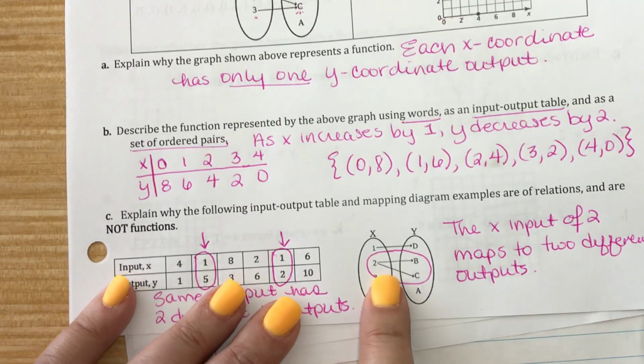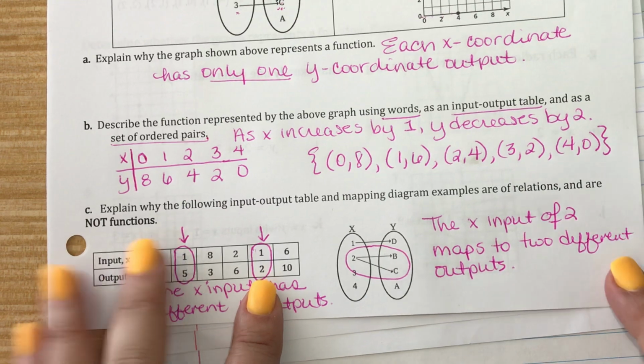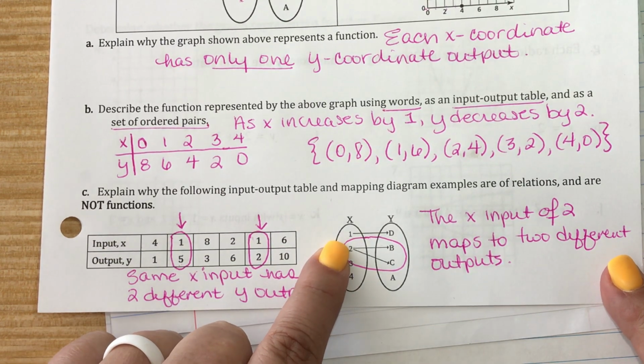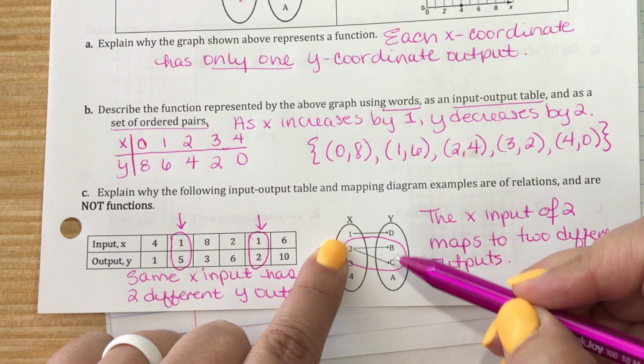Okay, that means that essentially is synonymous with what was going on here, in the sense that you're looking at an x input of 2 that has two different possible outputs. So our output is not unique.